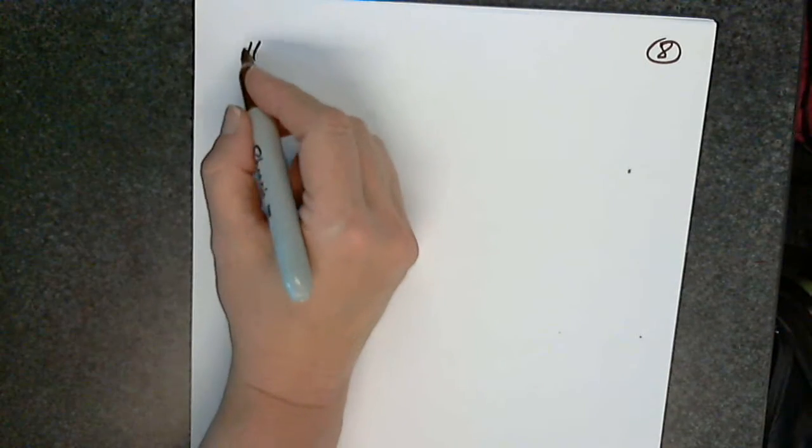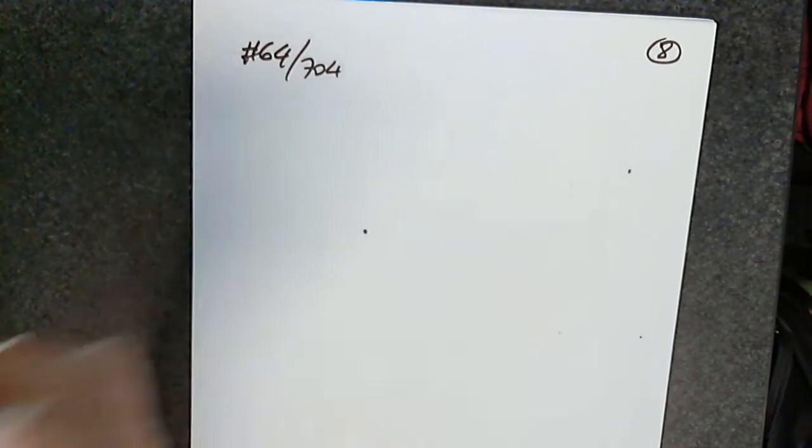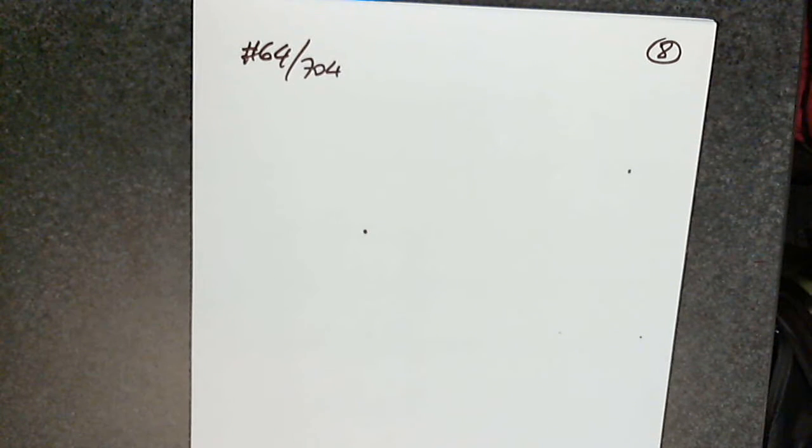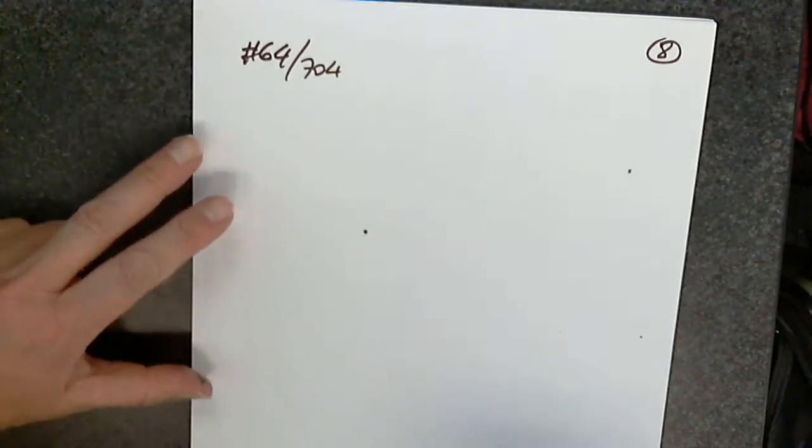Good. So my page 8, next problem 64 on page 704. Ready? The length and width of a rectangle must have a sum of 50.